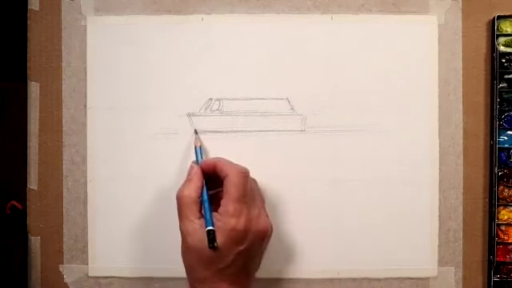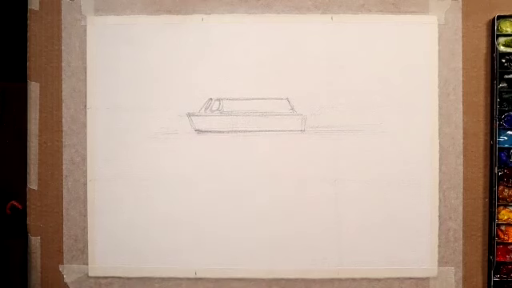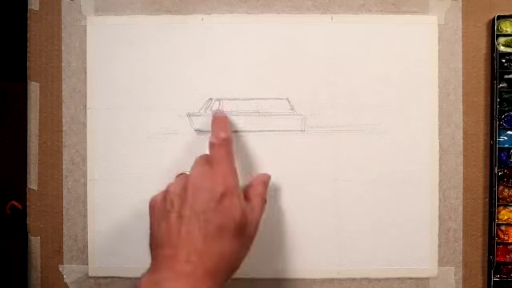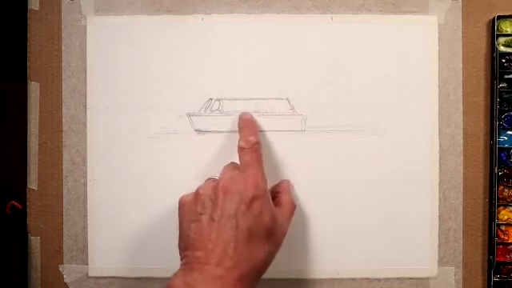There's ever such a slight little bend up there at the front. Okay, so that's all we have to do. Look at it, it's so simple. It's just an oblong, a rectangle on top of a rectangle, okay?